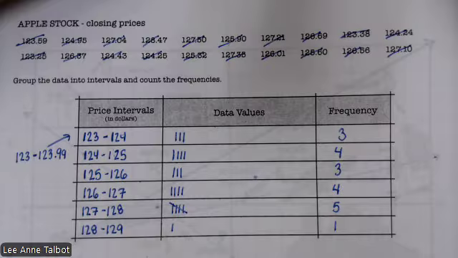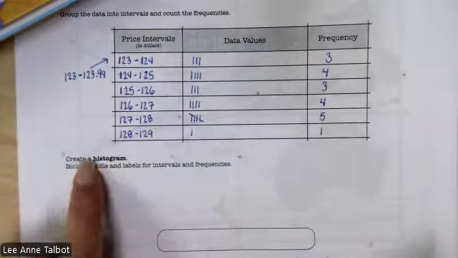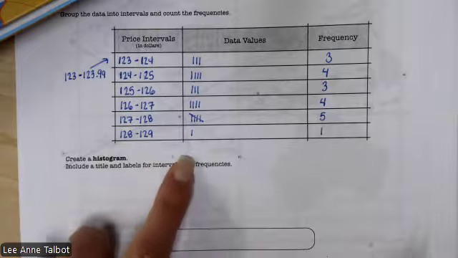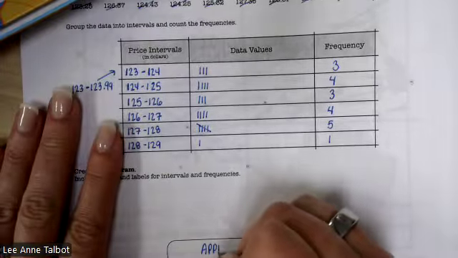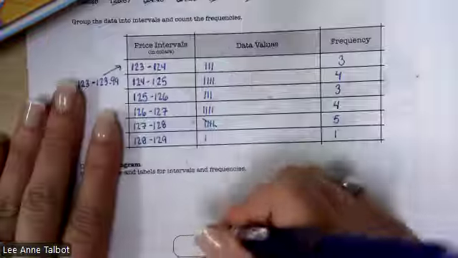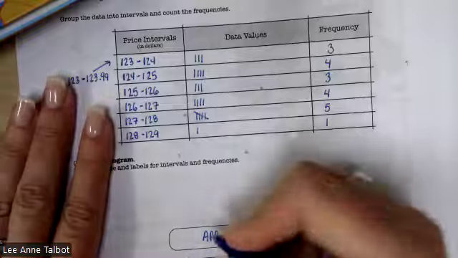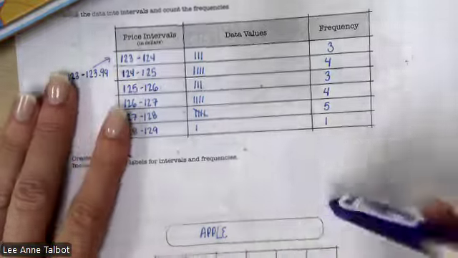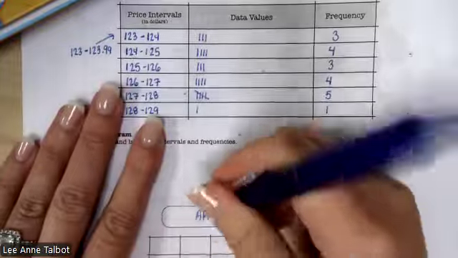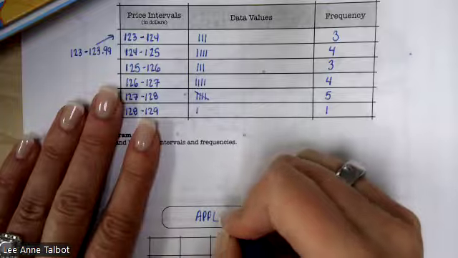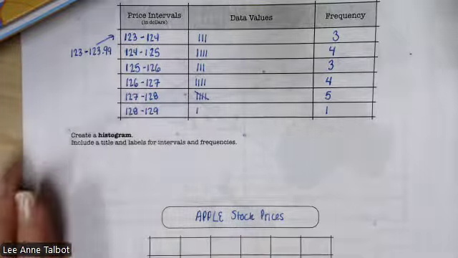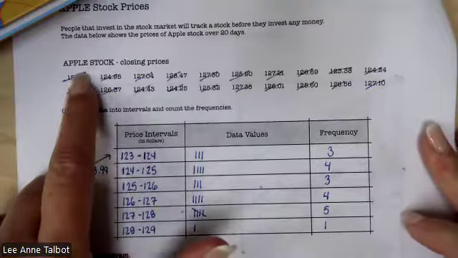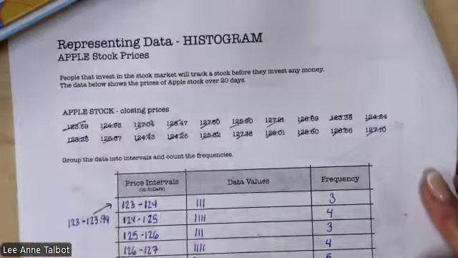Okay, now I want you to scroll down to the bottom of the page. And it says create a histogram, include a title and labels for intervals and frequency. So we're going to do that first. The title is Apple Stock prices. I got that from here, Apple stock prices.